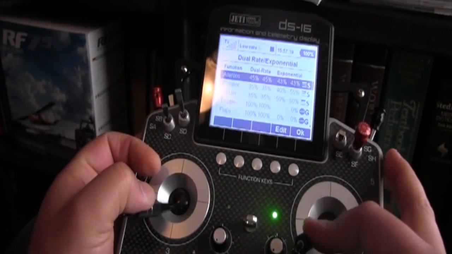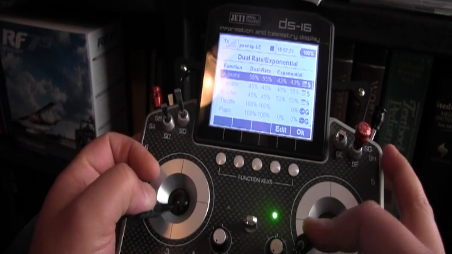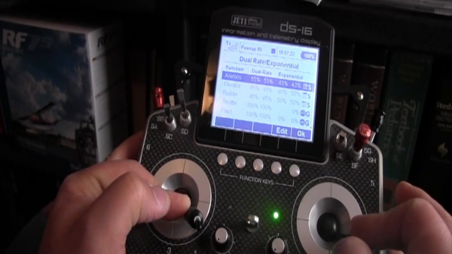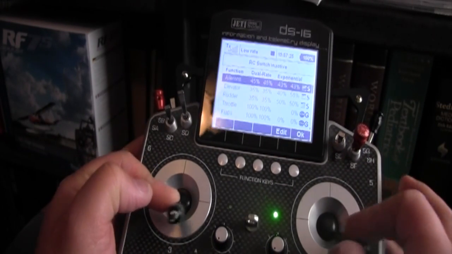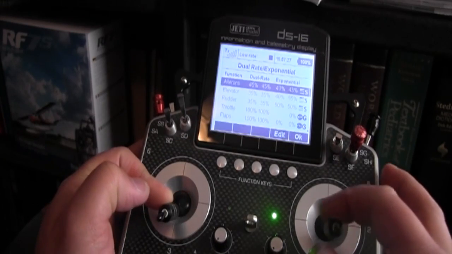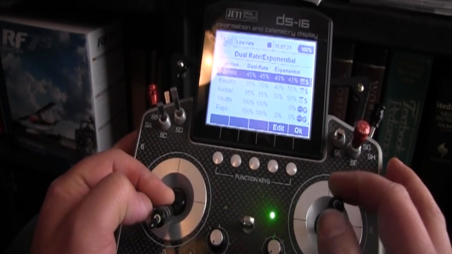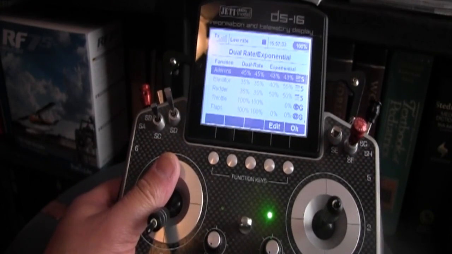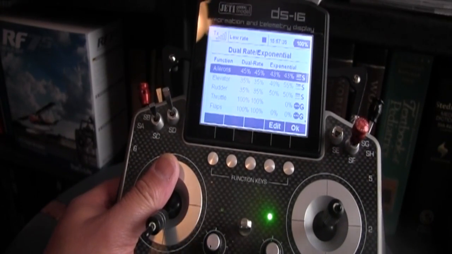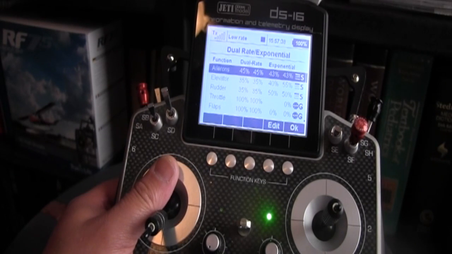But if I get it into this specific position, low rates come on. It will activate low rates. So I get increased movement of the surface when it's in that position. So that's going to help me with my spin entry and with my positive snap on the down line.